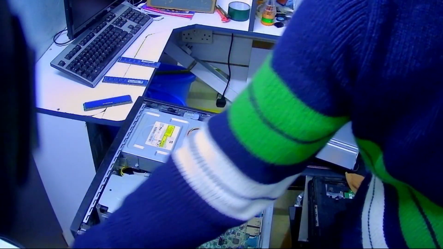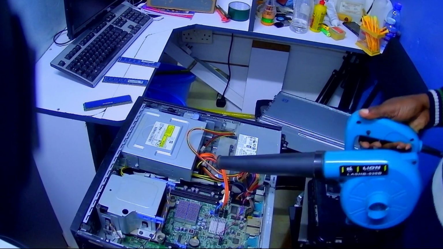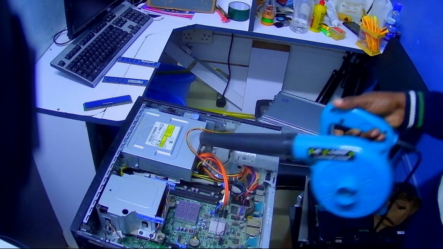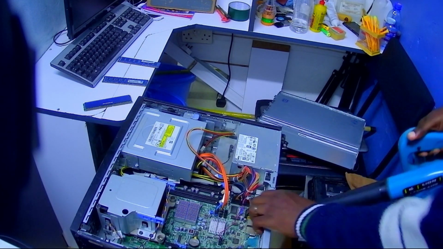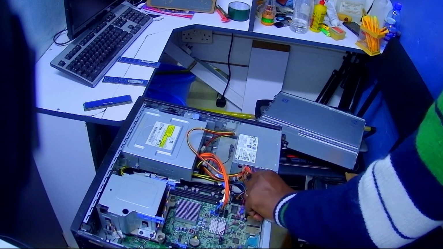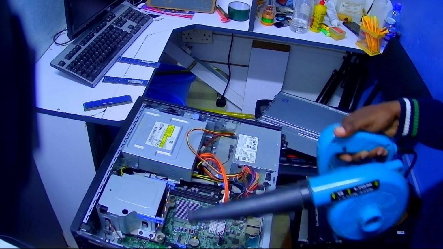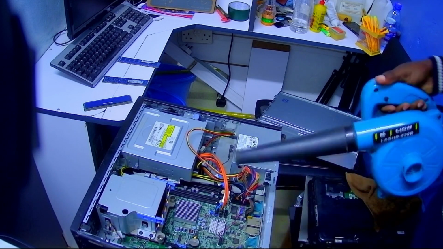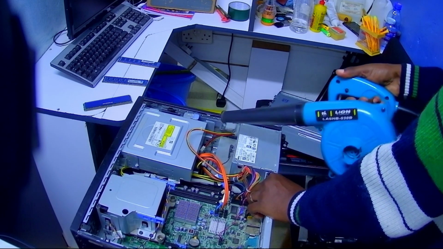When you have unplugged all of them, go ahead and, using a blower, blow your CPU. So one of the reasons why you are experiencing that blue screen is because of dust that has accumulated in your CPU. And as you can see, there was a lot of dust on this CPU, and this was hampering the performance of my computer.